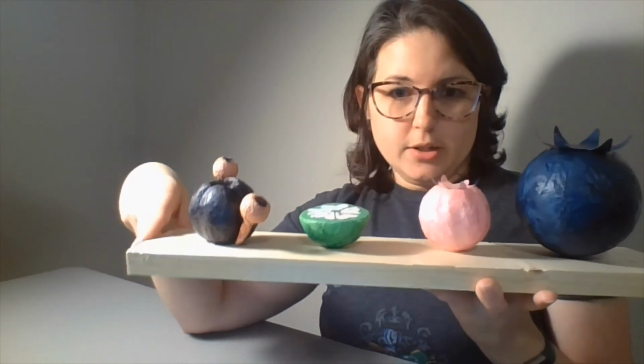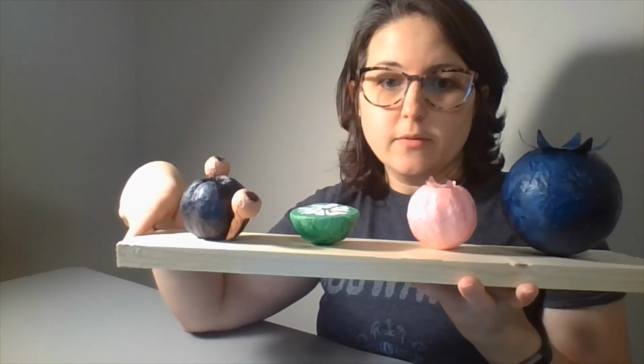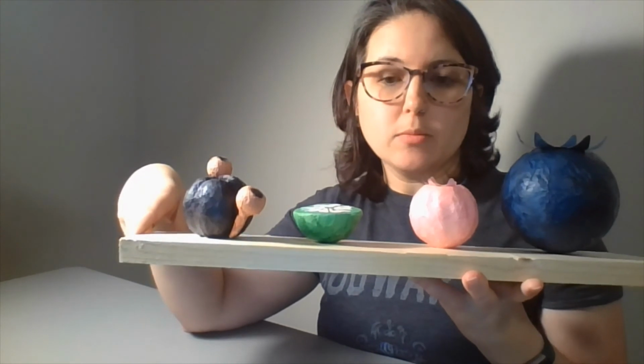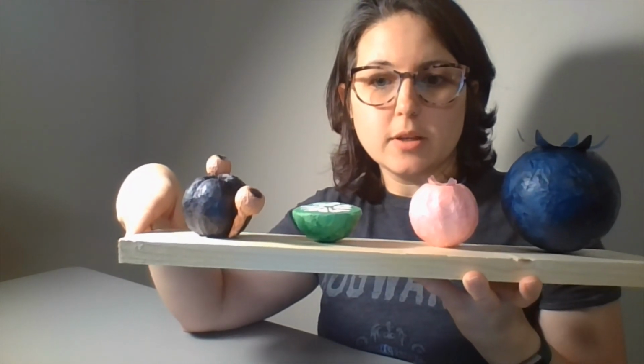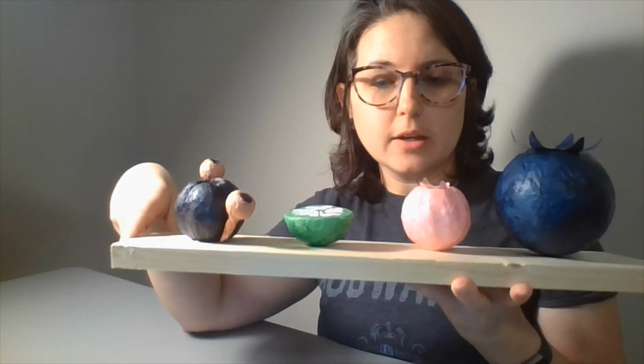I made this project by gluing small pieces of tissue paper onto styrofoam balls I shaped into the needed forms, meaning it's almost like a paper mache. I shaped the styrofoam balls with a serrated knife and sandpaper and used regular tissue paper and school glue on the outside of the models.